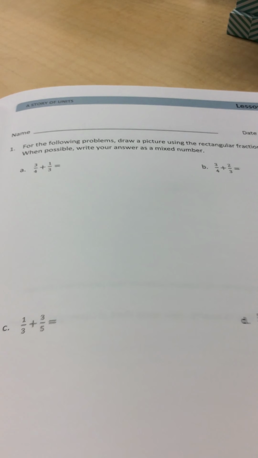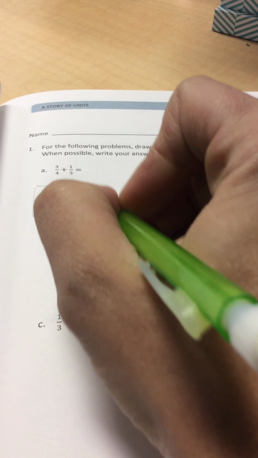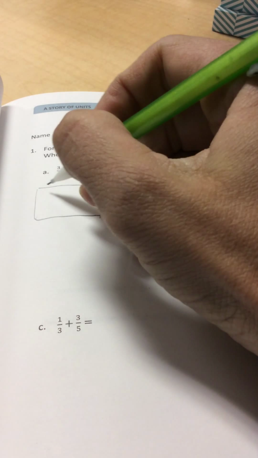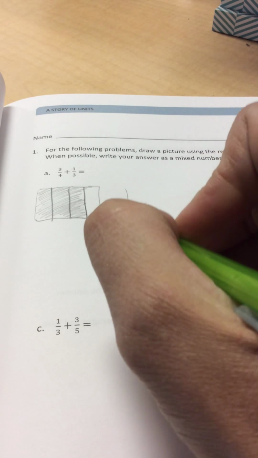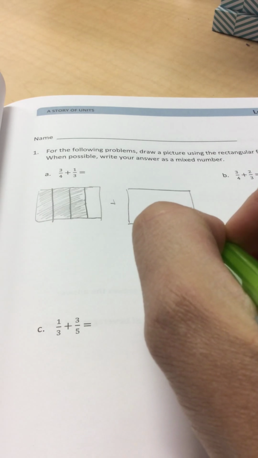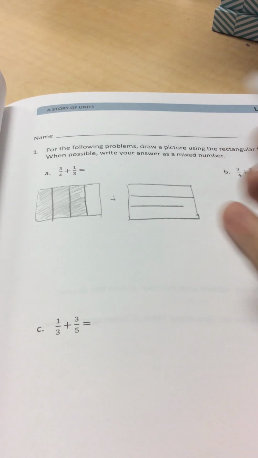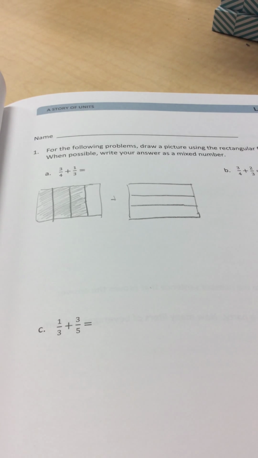So we're going to look at this first one here. So 3/4, first thing we got to do is draw our 3/4. We're going to shade in the 3/4 that the problem is talking about. And then we're going to do 1/3. And I like to do the second one horizontally so that we can kind of see how they would lay on top of one another.